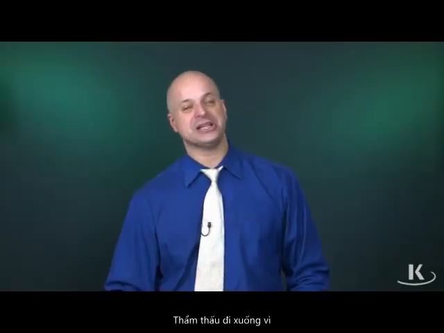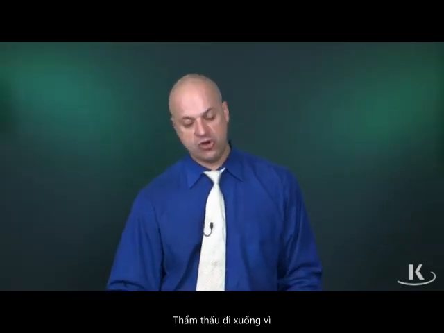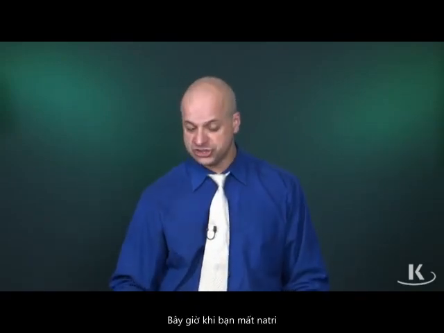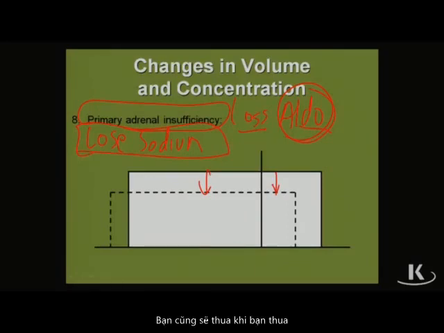The osmolality goes down because you lose sodium. Now, when you lose sodium and chloride, you'll also lose the water that goes along with it, and that's why the volume goes down.